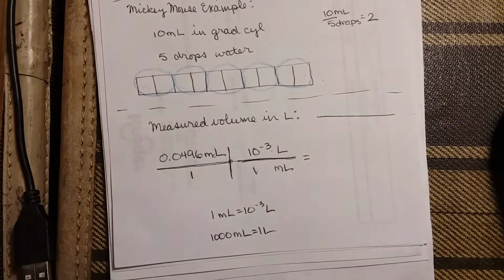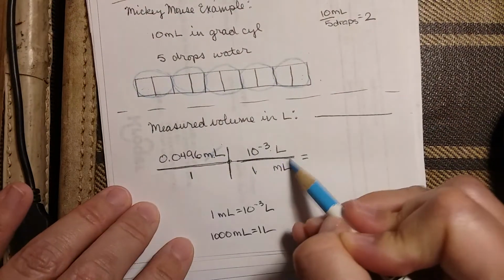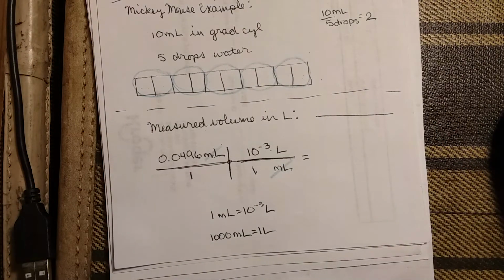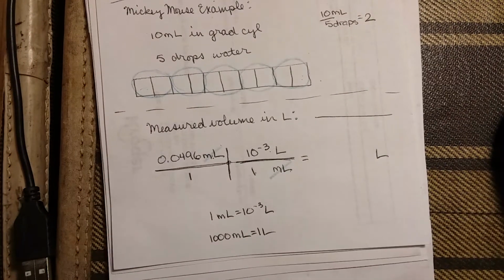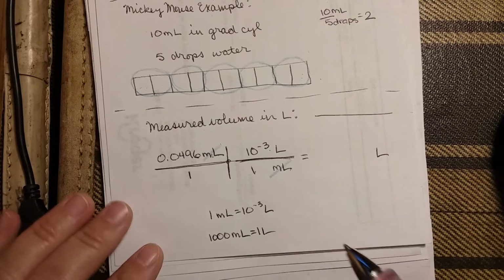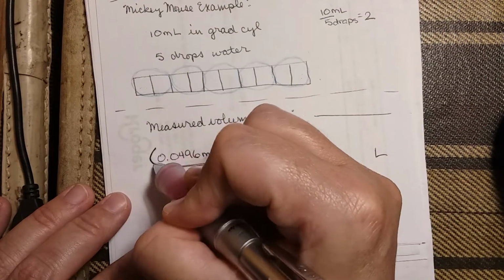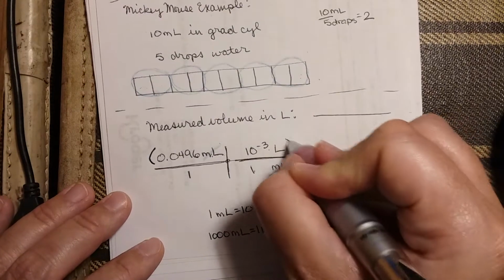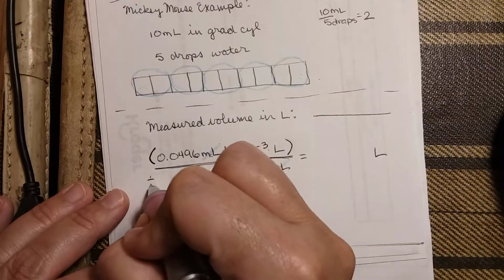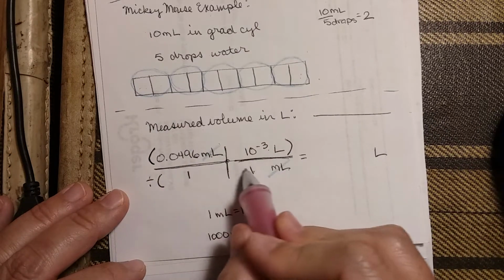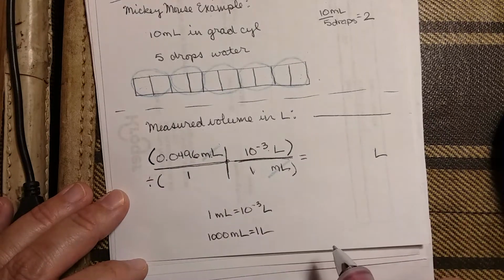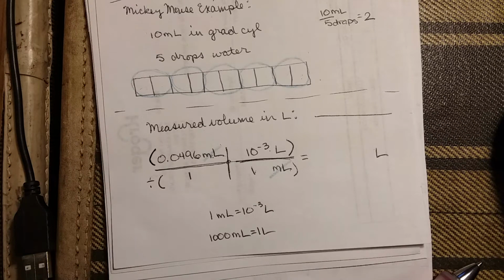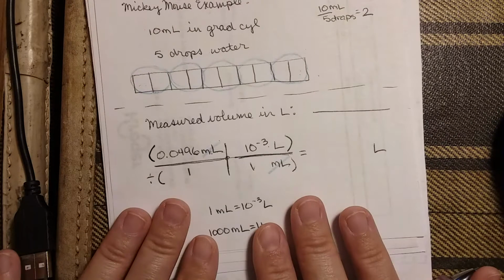And so then milliliters in the numerator cancel with the denominator, and that just leaves me with an answer in liters. As far as putting it in the calculator, you'll do open parenthesis, this decimal times 10 raised to the negative third, close parenthesis, divide, open parenthesis, 1 times 1, close parenthesis. And I would show you how to do that in the calculator, but I've got other videos that do that, so I'm going to stop right here.